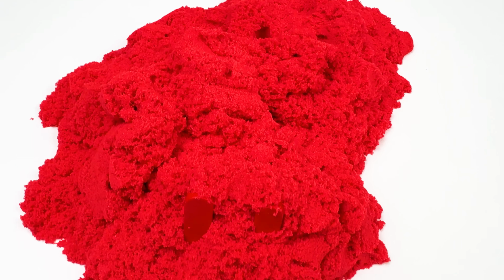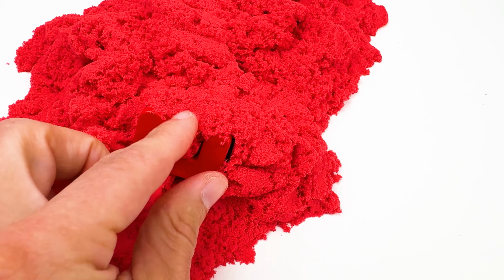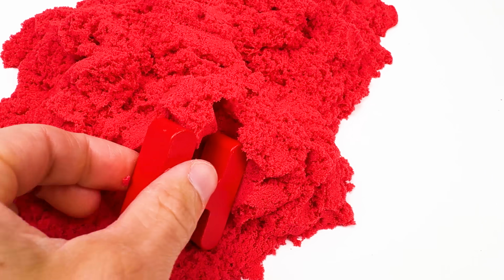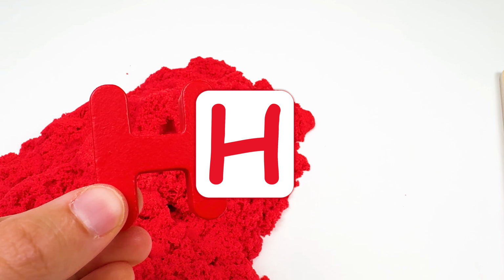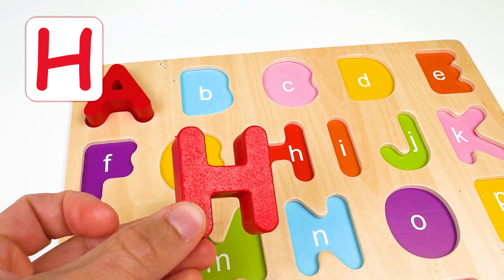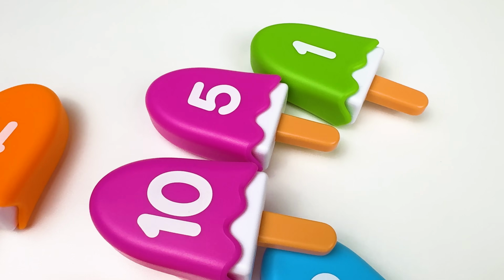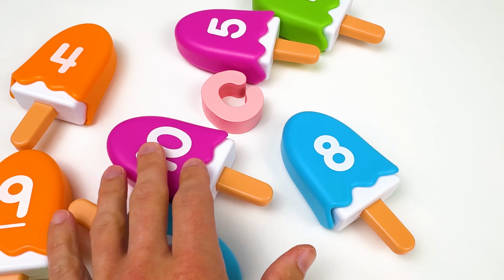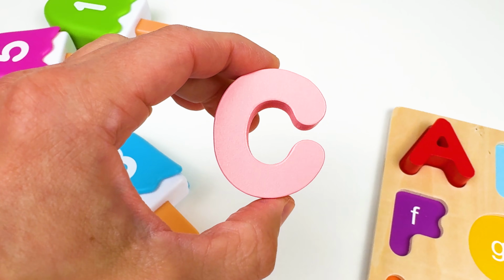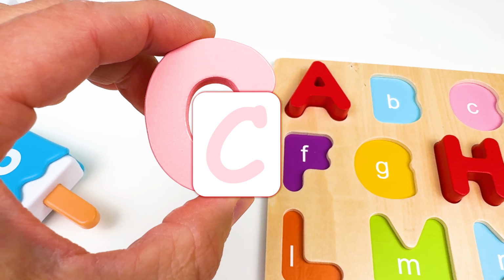Were there any other letters here in the red sand? Aha, the letter H. H is for horse. Let's put this here. Hey, look at these colorful ice cream cones. Any letters around here? Yeah, the letter C. C is for cat.